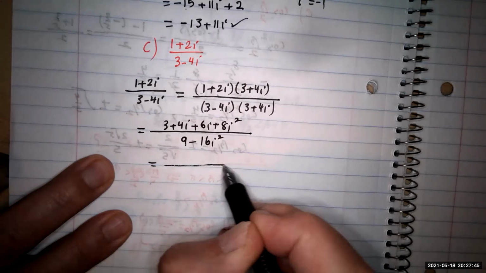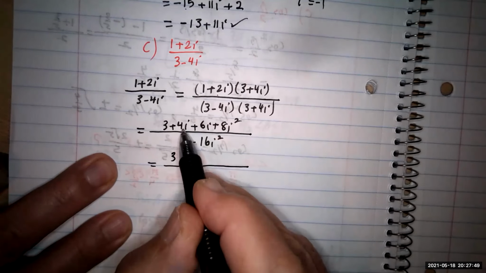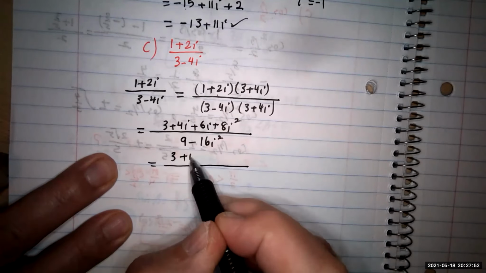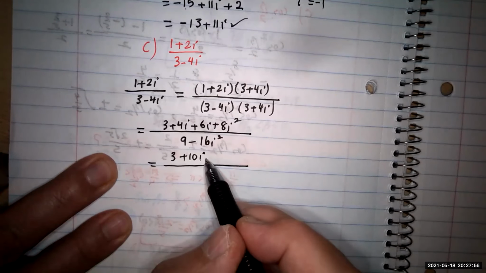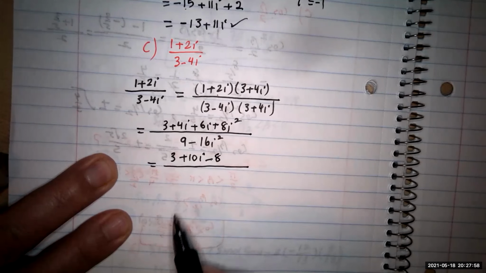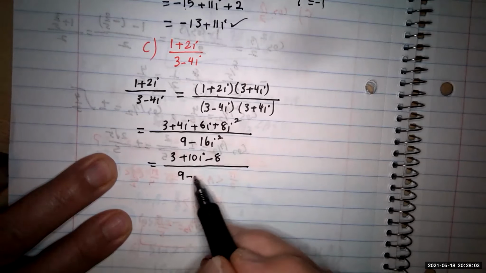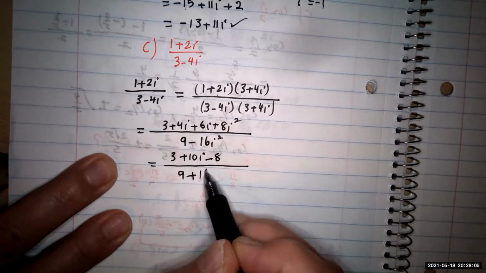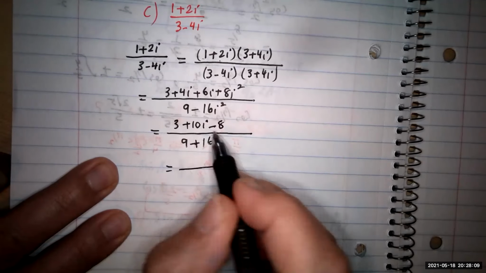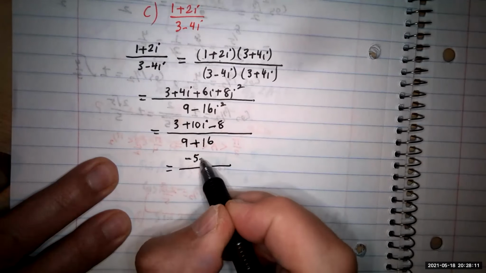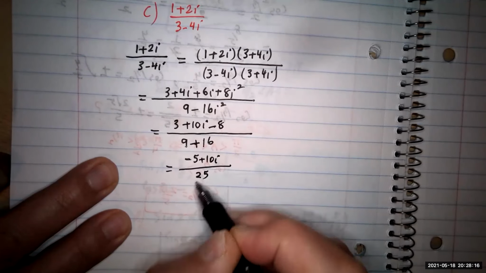Combine the like terms. The top, this is 3, 4i and the 6i would be 10i. I squared, remember negative 1, so that makes it into negative 8. The bottom one, 9 minus 16i squared, i squared is negative 1, make this one into the positive 16. Continue on the top. 3 minus 8 is negative 5 plus 10i, and this is going to be 25.